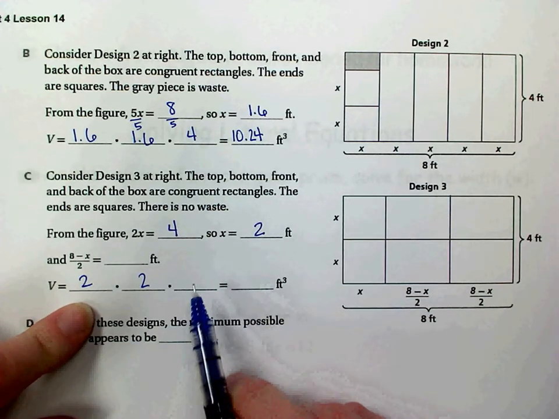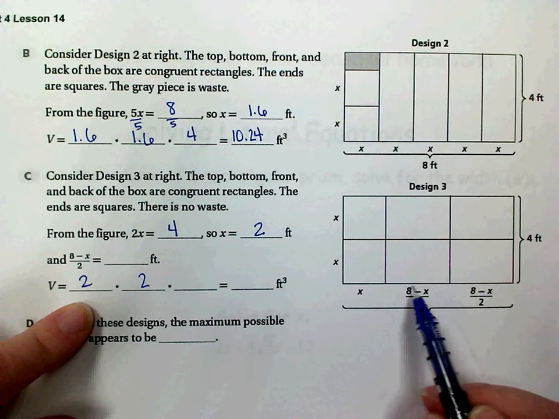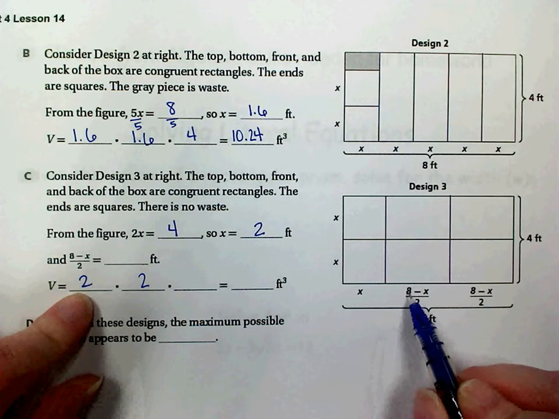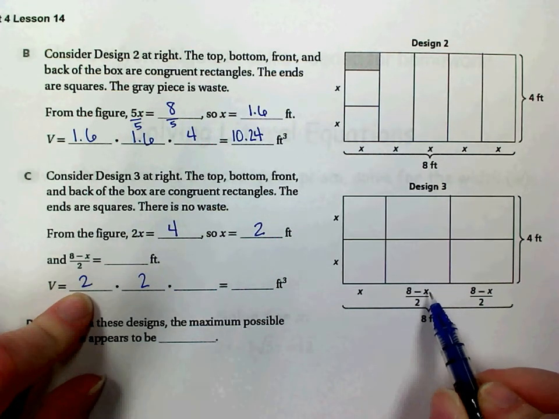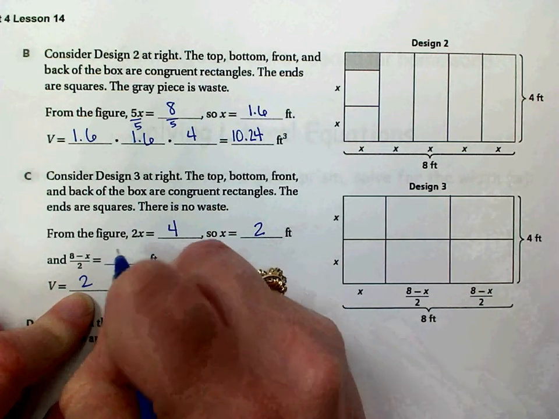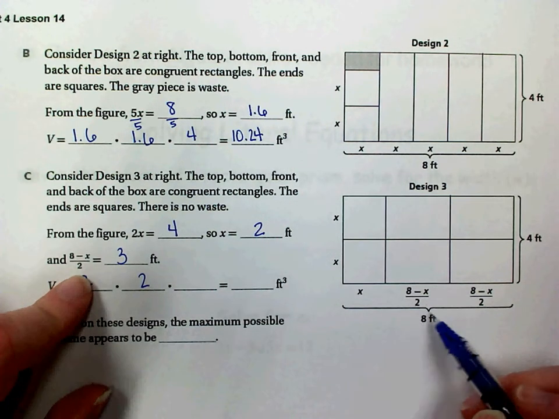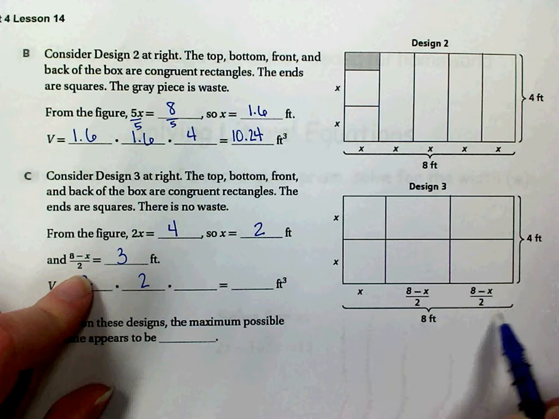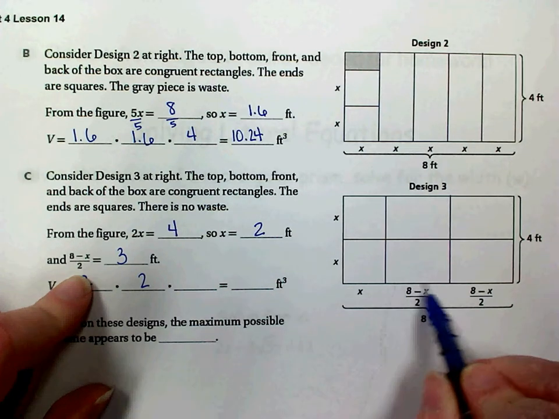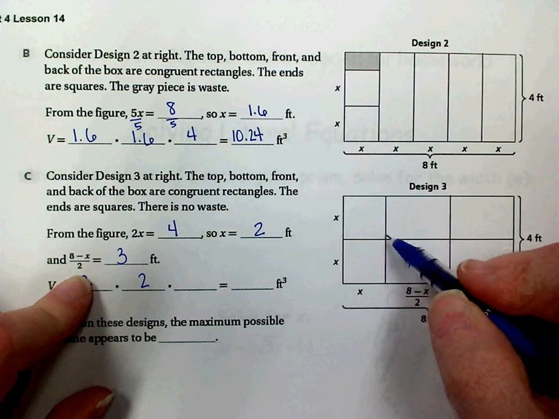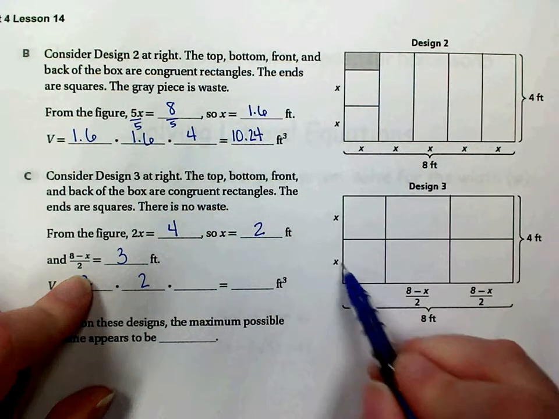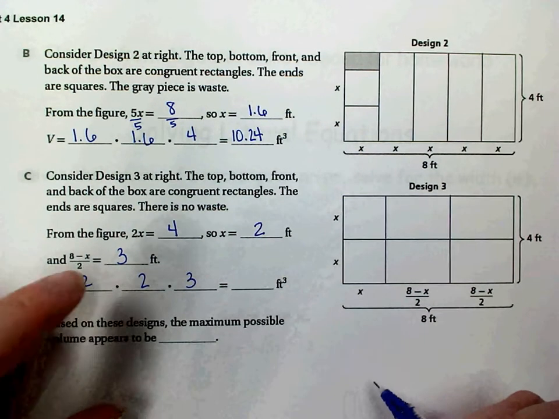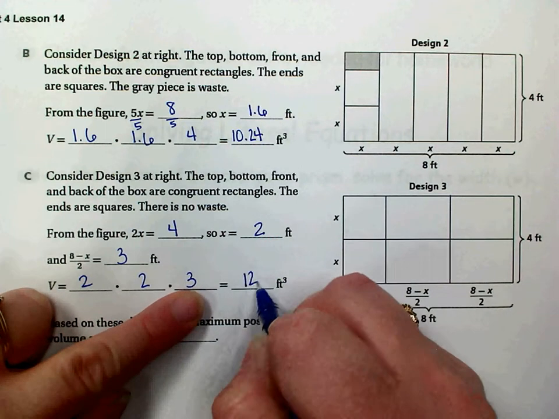I need to find the height part, which is given as 8 minus x divided by 2. Well, if I know my x is 2, then I have 8 minus 2, which is 6, and 6 divided by 2 is 3. So the 8 minus x over 2 part is 3. 3 plus 3 plus 2 gives me this whole side, which is 8. The 8 minus x divided by 2 is the height, because remember, this is going to fold up to the base. This is the length and width, so this is the height of the rectangle, which is 3. So the volume is 2 times 2 times 3, which is 12 cubic feet.